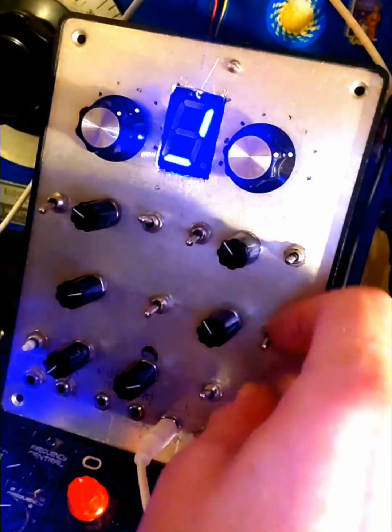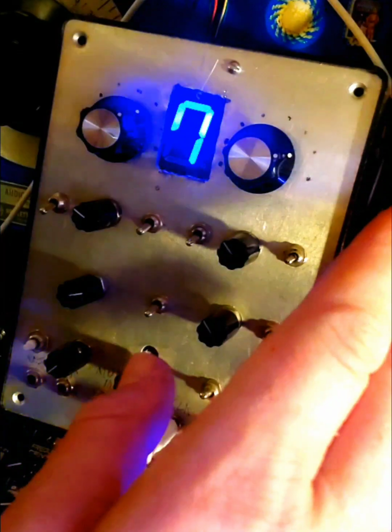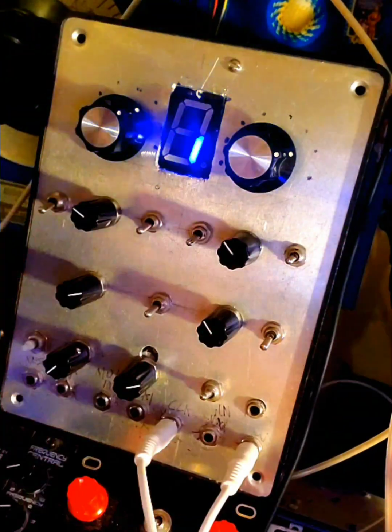You can also have it so that the oscillator is only on when there is a clock signal, instead of right now, like I said, it's just free running. It's on no matter what. Even if there was nothing else, the oscillator would be going because it's on all the time.